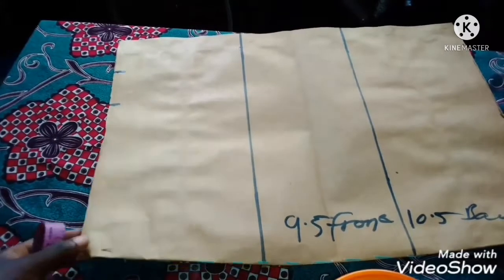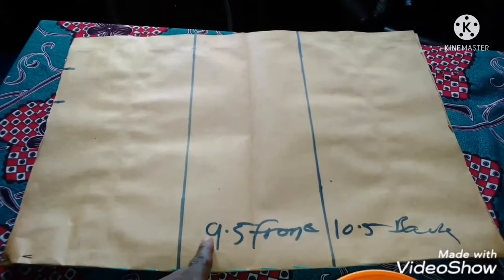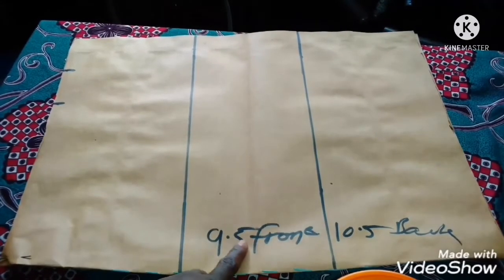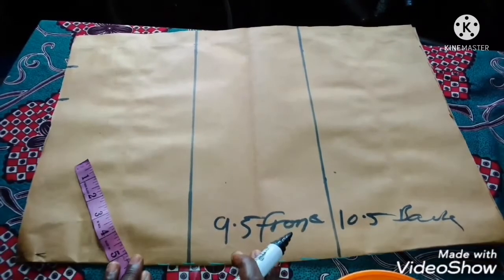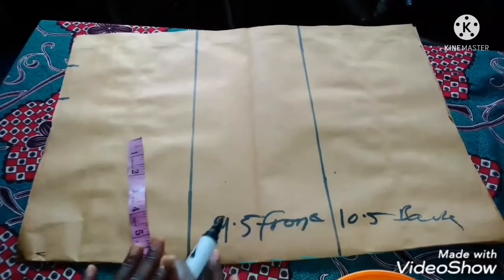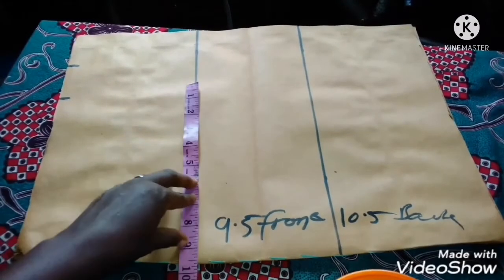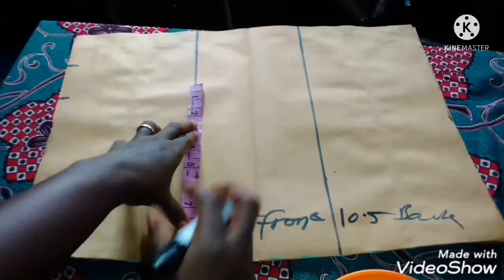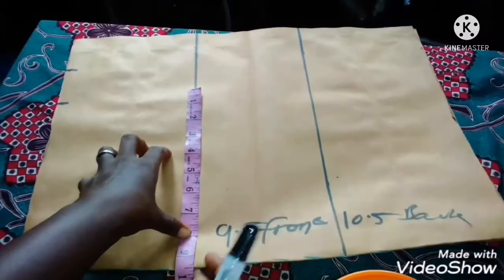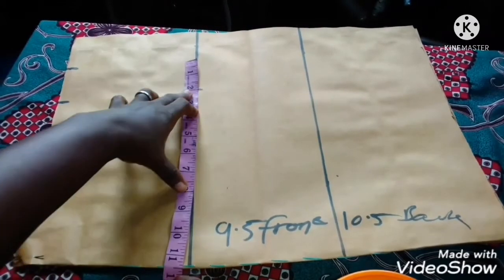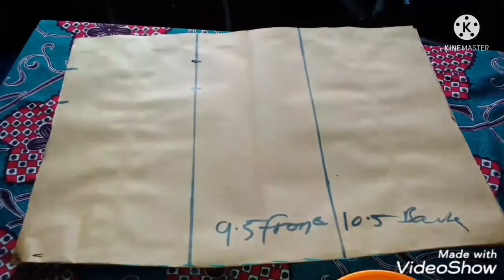All right. Now I come to my hip. My hip is like I said, my hip before. My front hip is 9.5. So I fold my dress into 2 like this. The front part, I will fold it into 2. So my measurement here is 9.5. So I'll be adding sewing allowance. I add 2 inches for my sewing allowance. I hope you are getting it now.